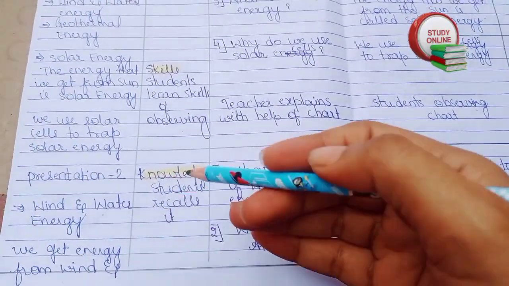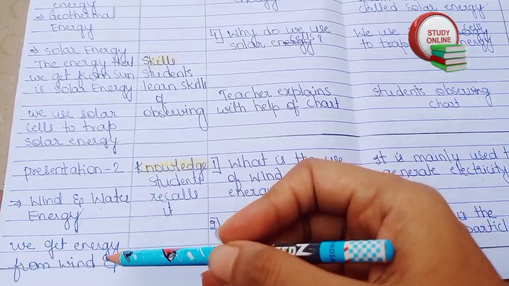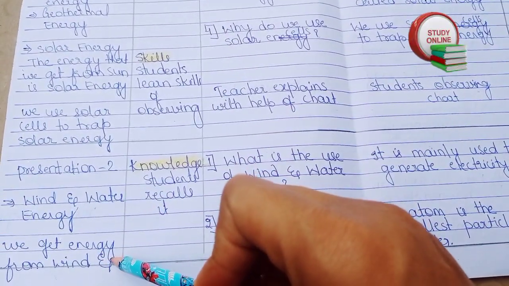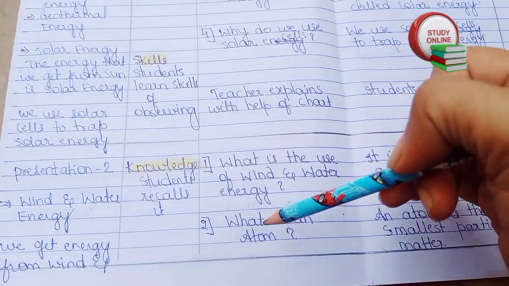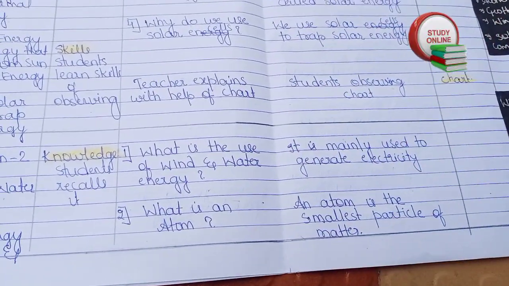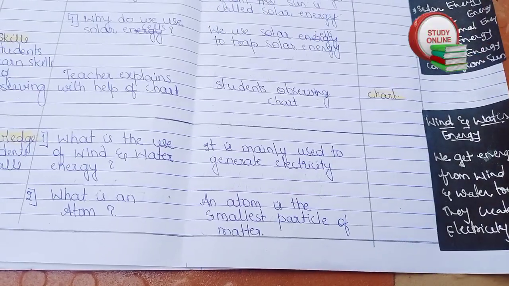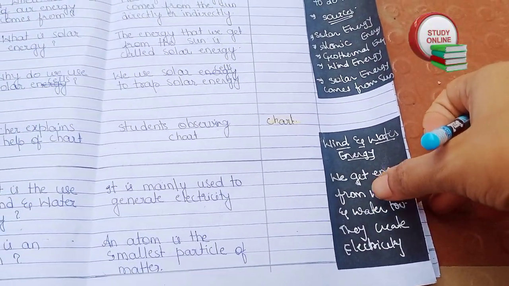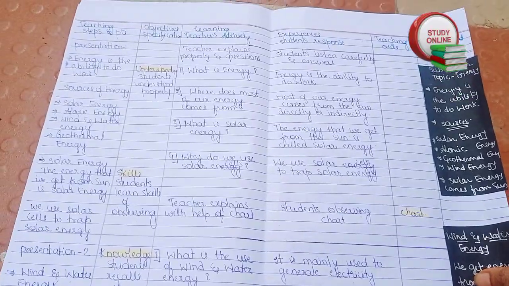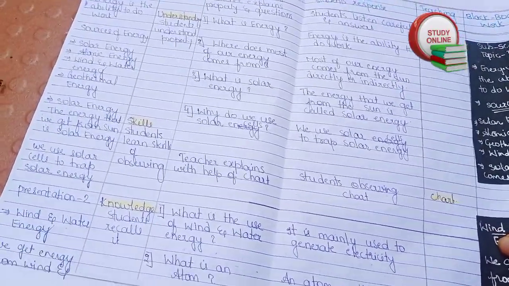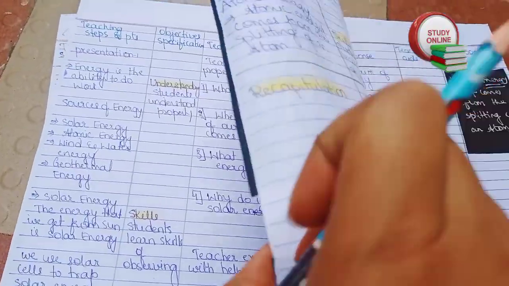The same thing we have to repeat again for presentation 2. Here also we have to explain everything properly for about 10 minutes. After that we have to ask questions to students. Here you can see the answers also, and the blackboard work of our presentation part 2. Here you can see the overall look of our presentation part.